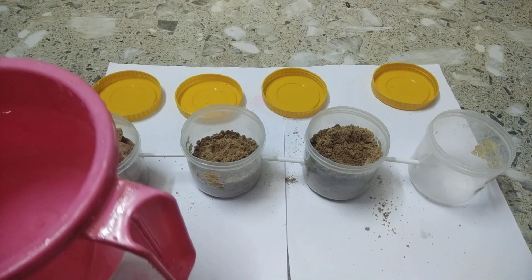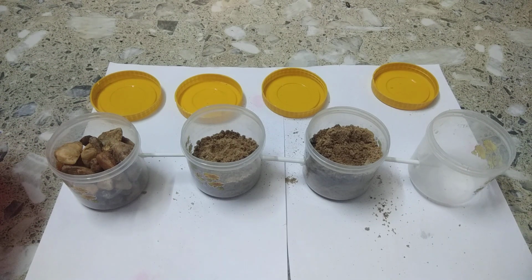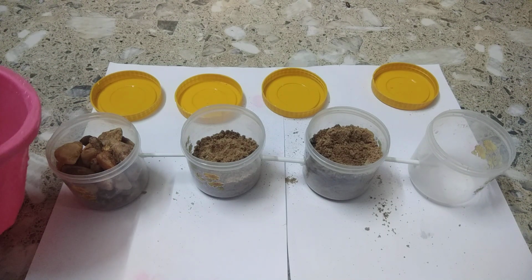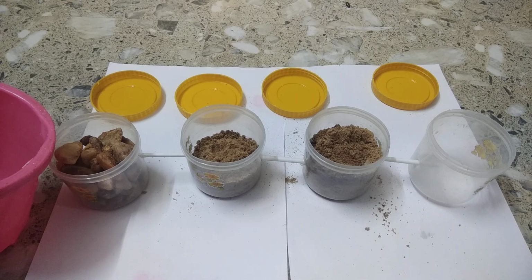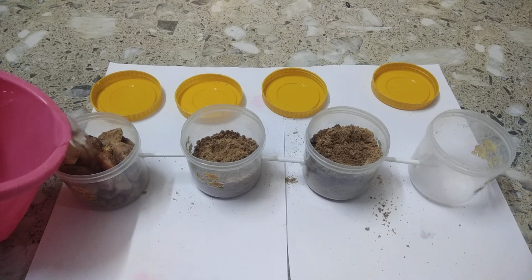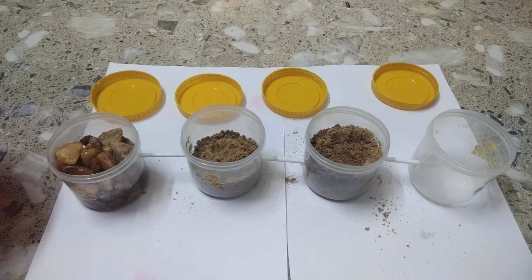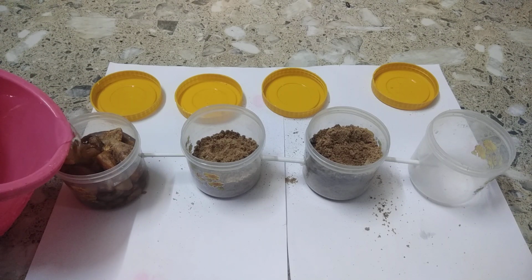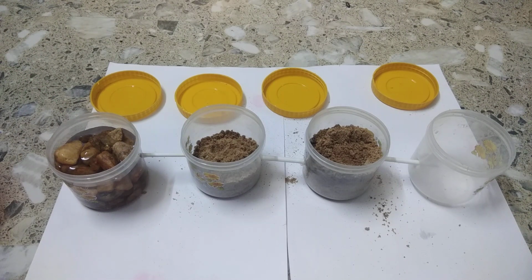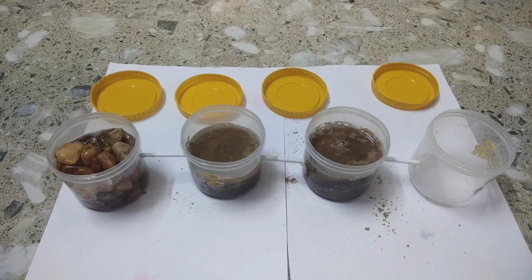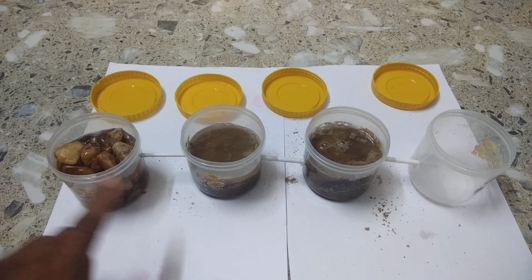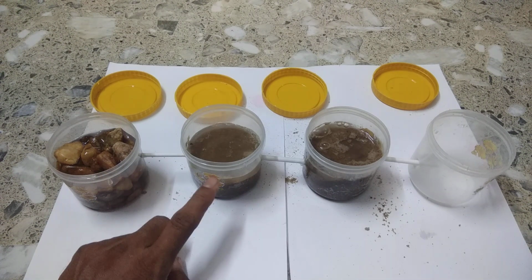This is the contaminated water we have taken, right? And if we put water here, you see how the water is filtered in this chamber. Here you see that water is filtered here and comes to the second chamber.